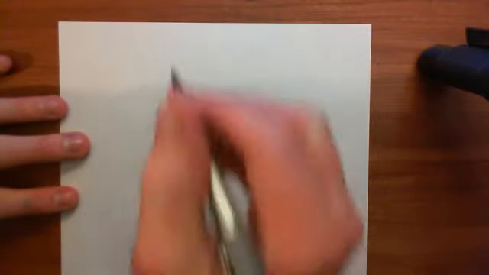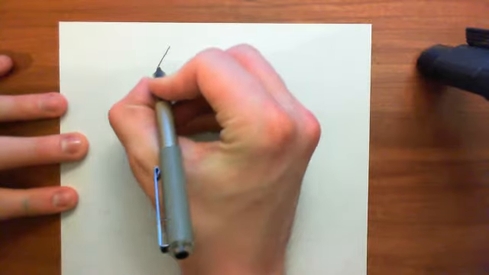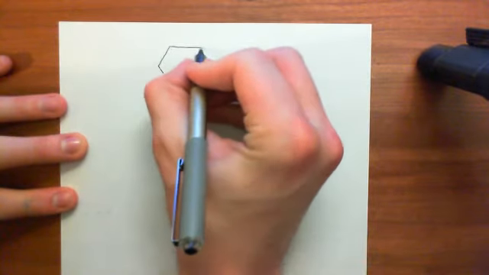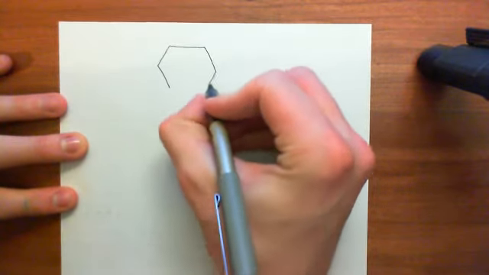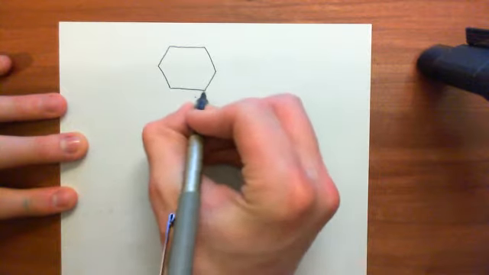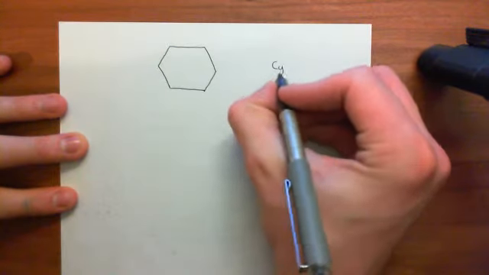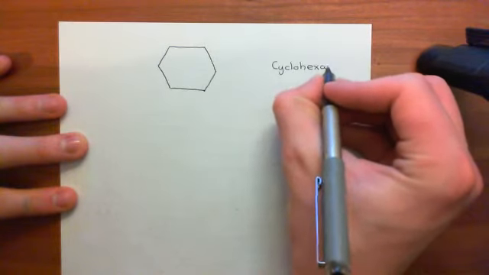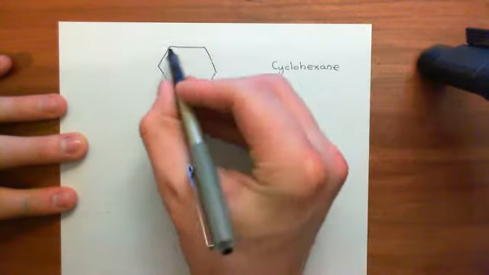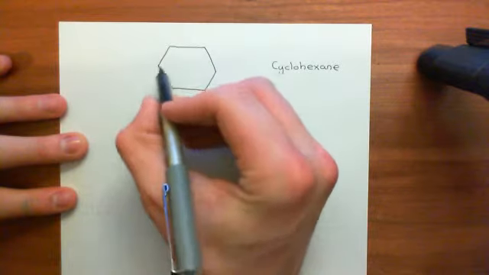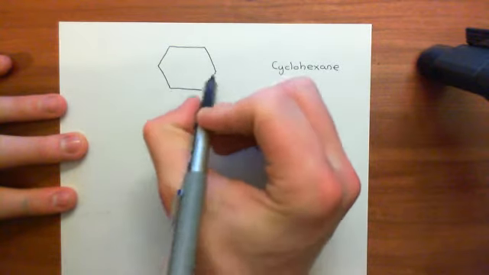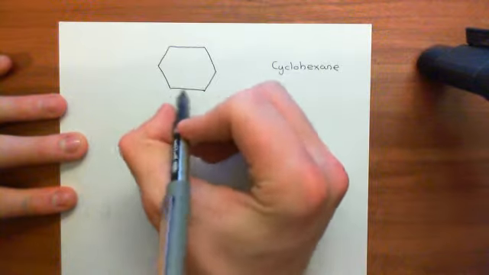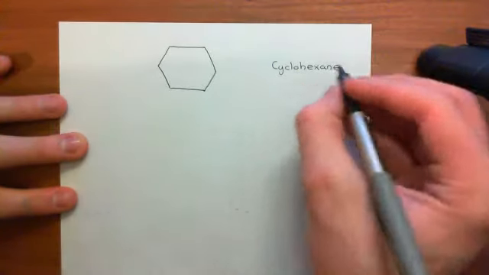Okay, we know we're dealing with a 6-membered carbon ring. That's the cyclohexane portion of the name. Hexane means a 6 carbon structure, and cyclo means you need them in a ring, with single bonds between all of these carbons. Now, I'm drawing a skeletal formula here, so you don't show carbon atoms. They're implicitly shown by corners.